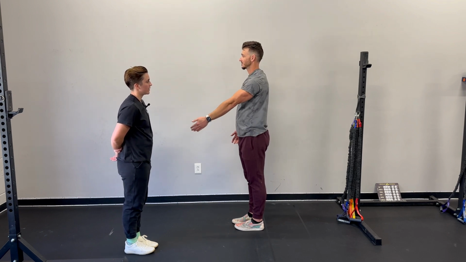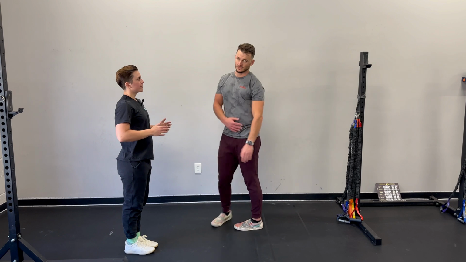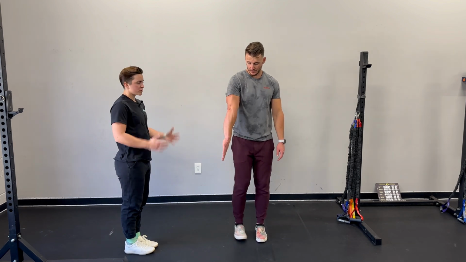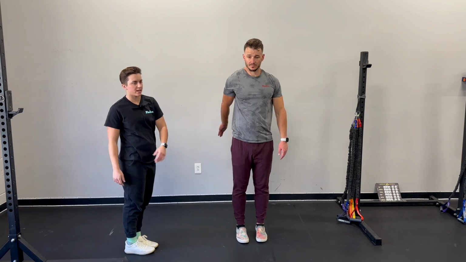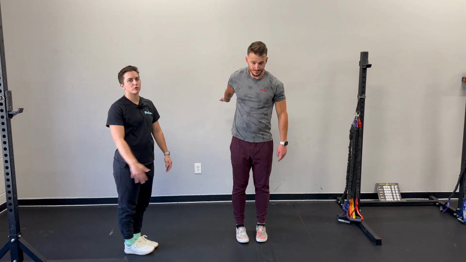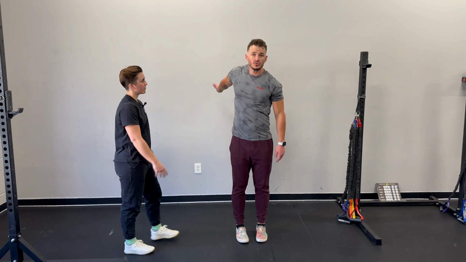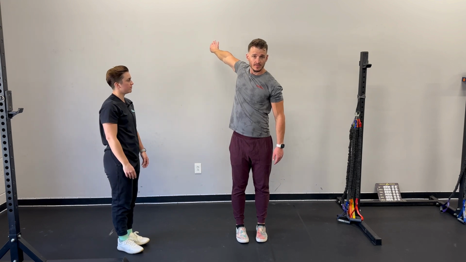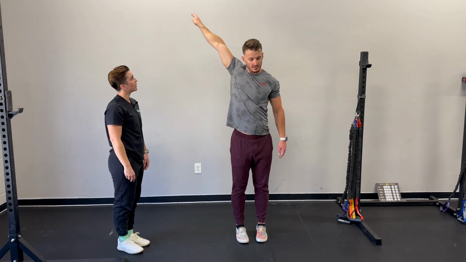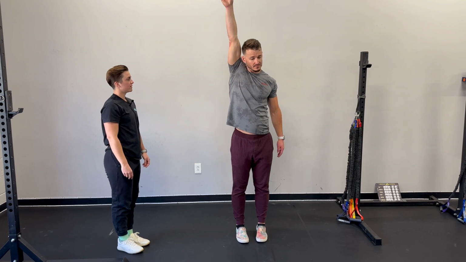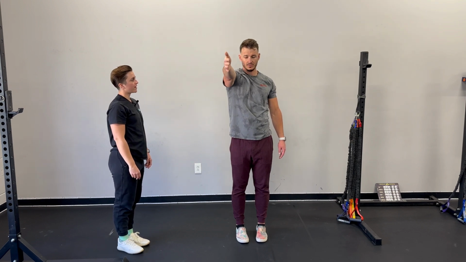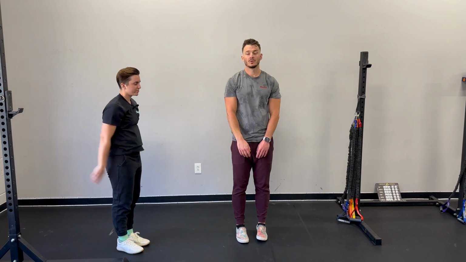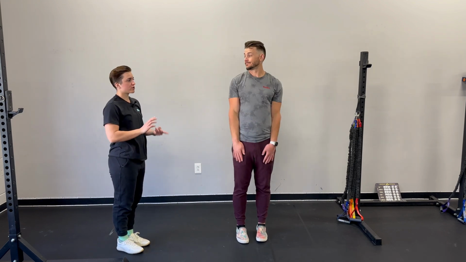Nice. And again, you want to keep your core tight, ribs down, body square, so that way you're not compensating by moving your body around to create more range of motion in the shoulder. You really want to focus on all that movement coming through the actual socket of your shoulder. Nice. Butterfly swimming. Cool. Those are shoulder CARs.